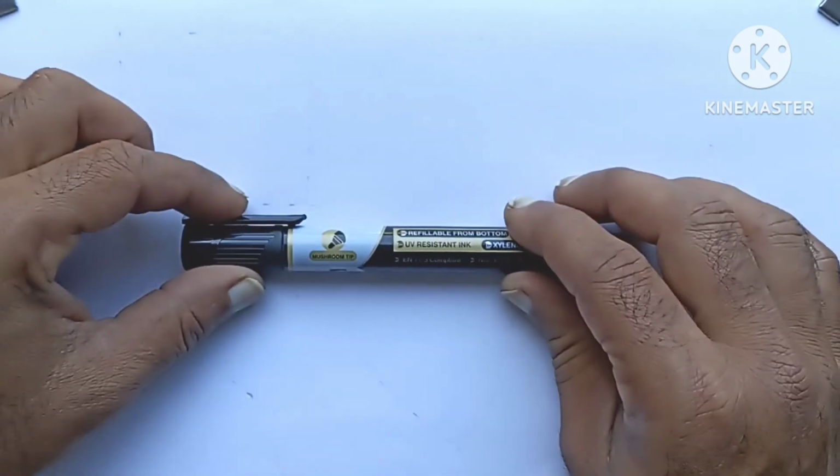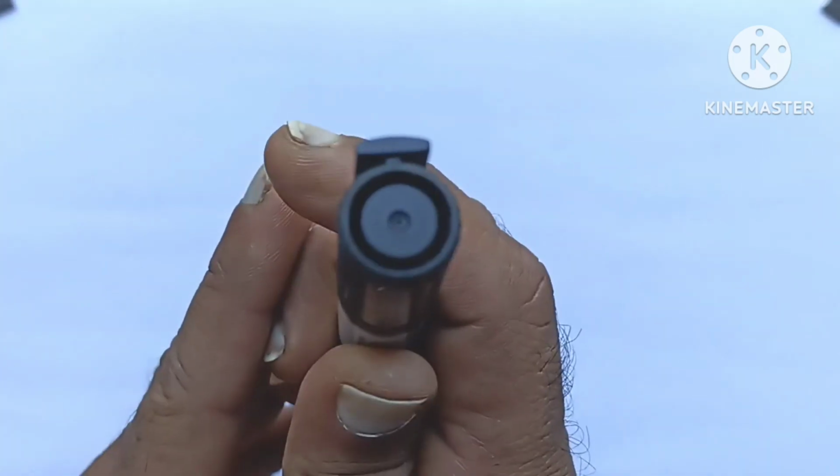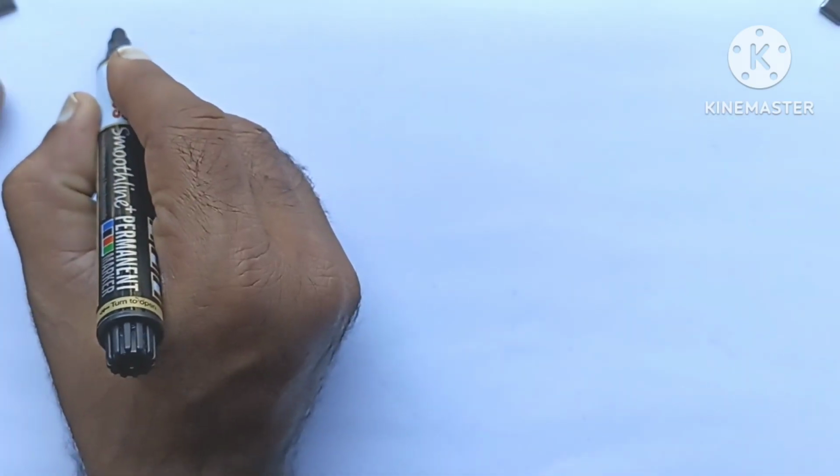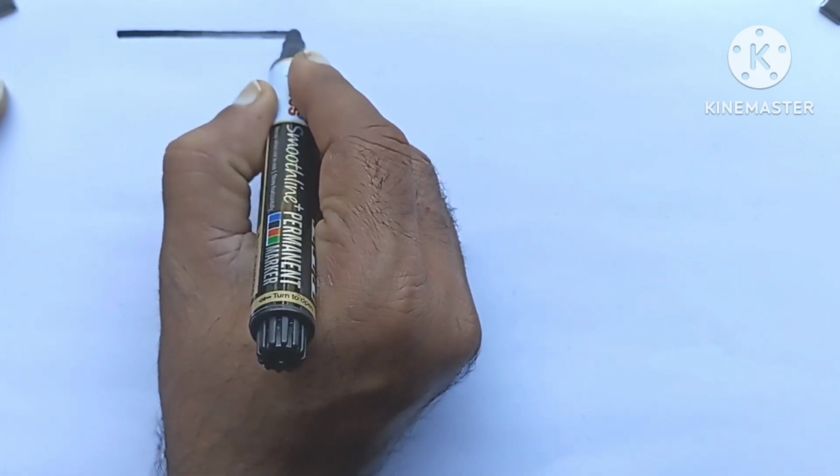Hello! Let's draw and learn some 2D shapes and colors. Black color. It's a dark black color. Let's draw a square. We are drawing a square.